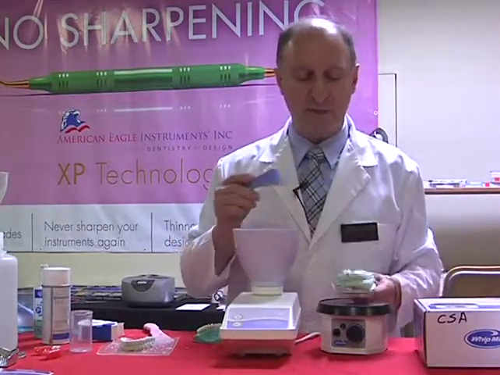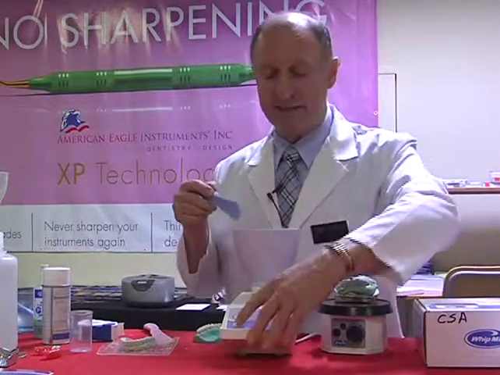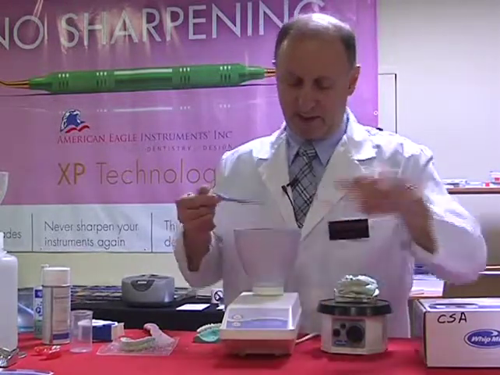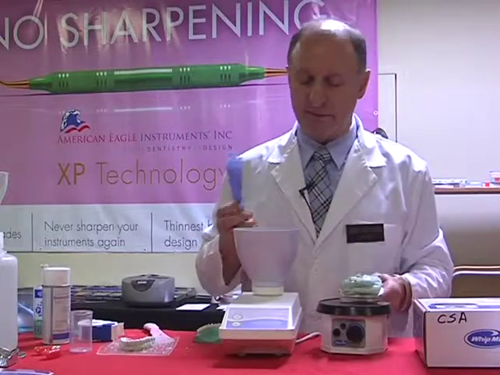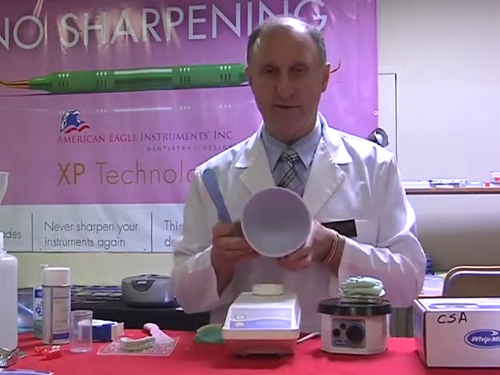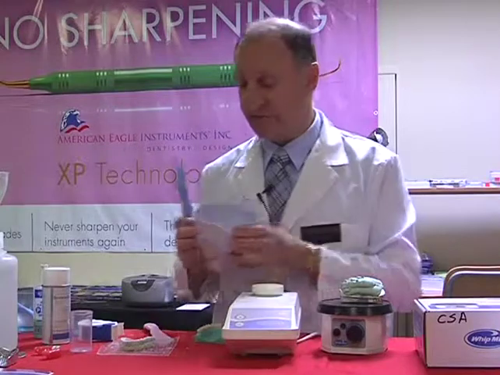So at this point I'm just building up the amount, and this is going to be my base. So I've now taken out all the stone from the bowl. Let's give you an idea what's happened. That's how much stone is left behind, nice and clean.